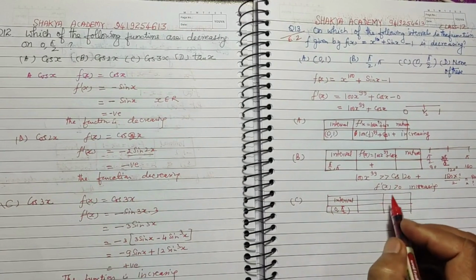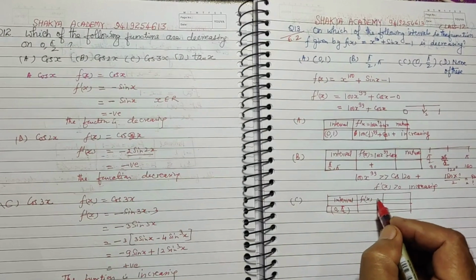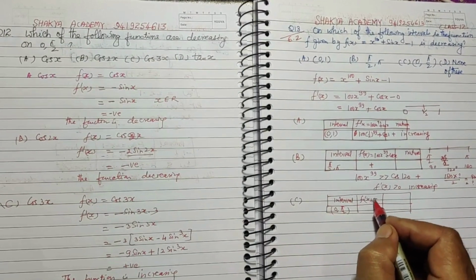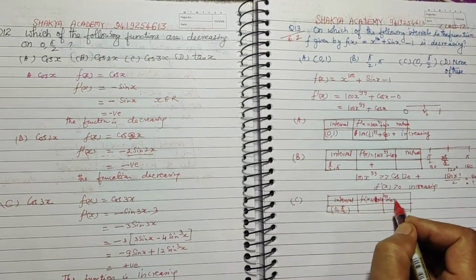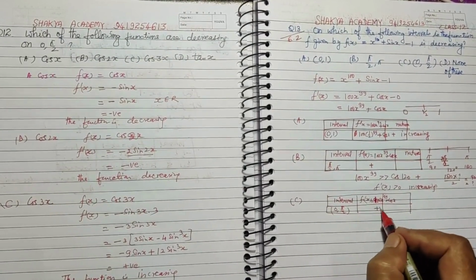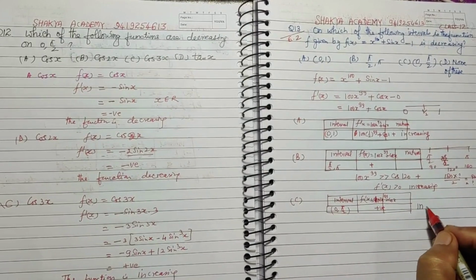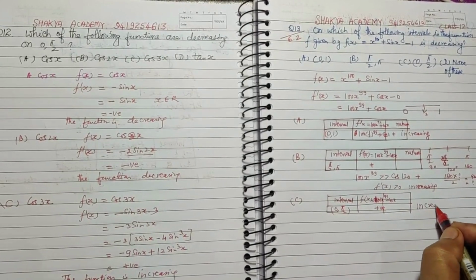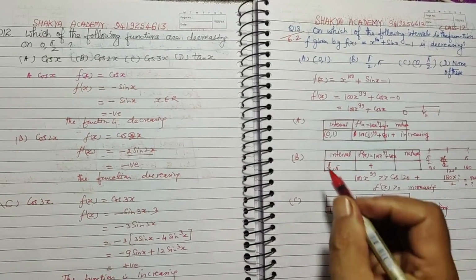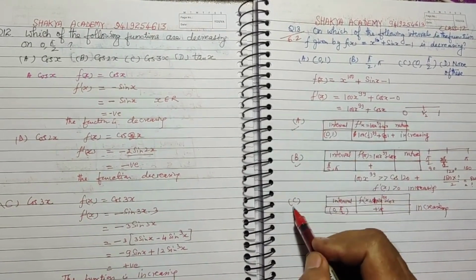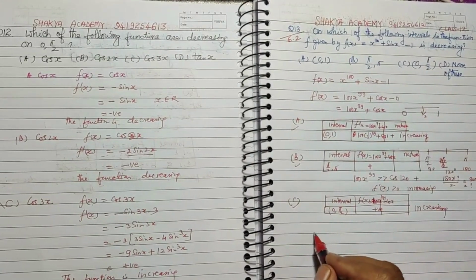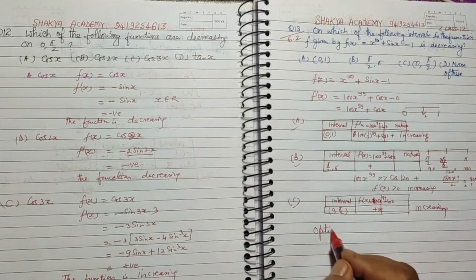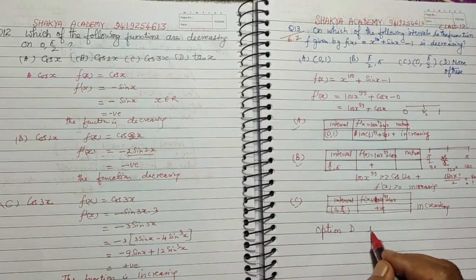In the first quadrant cos x will be positive and f dash x is 100x^99 plus cos x, which will give us positive. So the function will be increasing. So none of A, B and C has given us a decreasing function. So option D is correct.